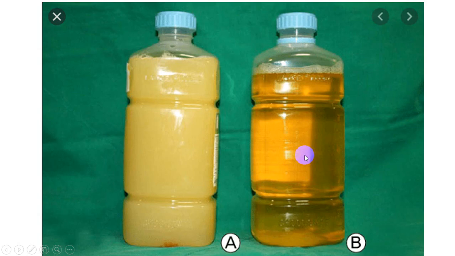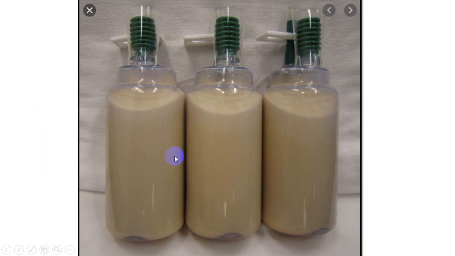Now we aspirate fluid. When we aspirate fluid, first we need to look at the general appearance of the fluid. Look, this is a clear ascitic fluid, while this is a turbid colored fluid, which signifies infection. This ascitic fluid is white, milky fluid, what we call chyloperitoneum, which is characterized by a high amount of triglyceride.